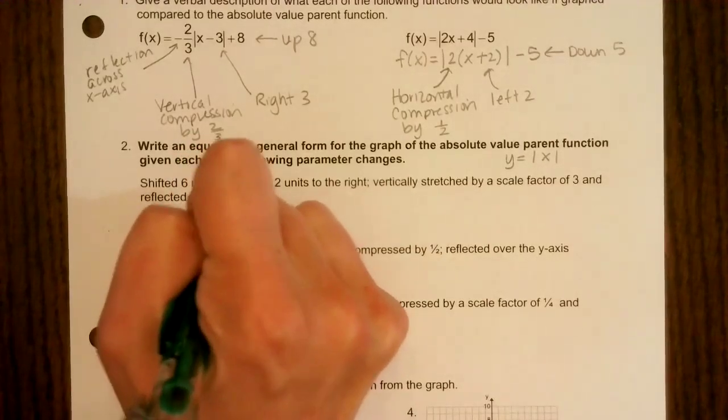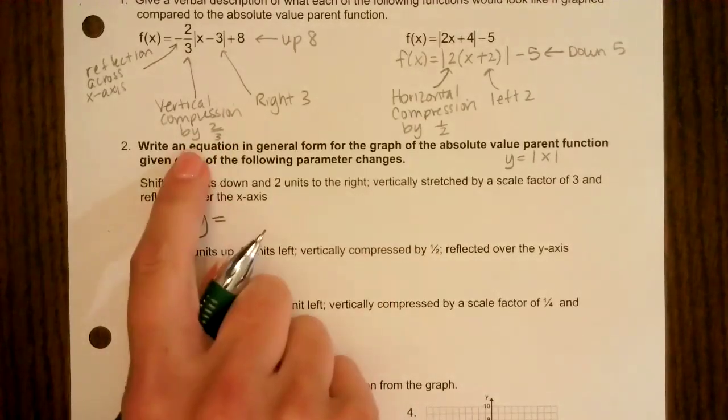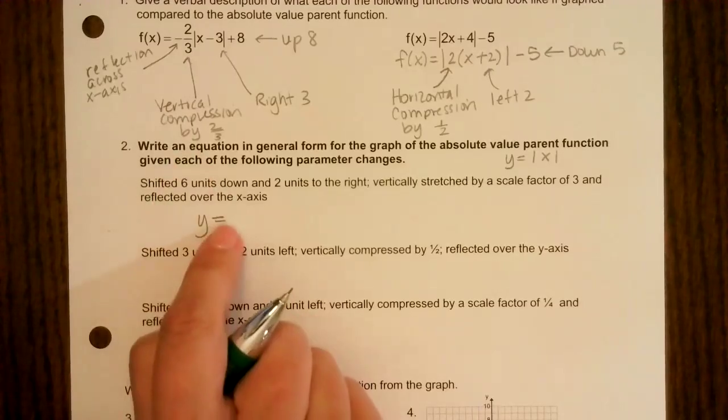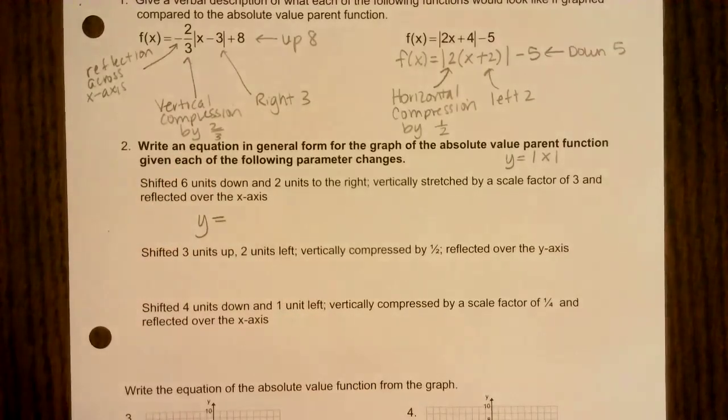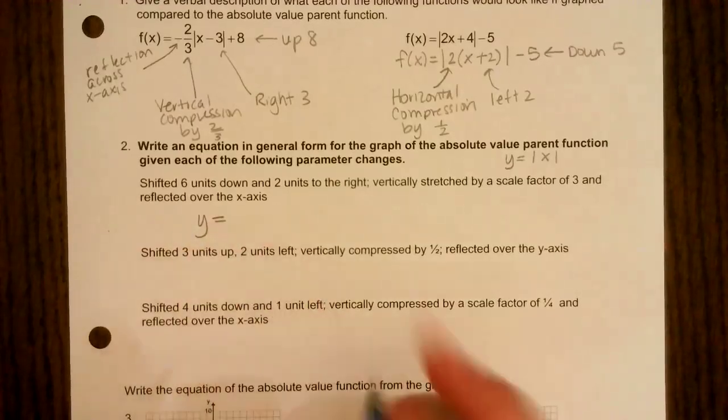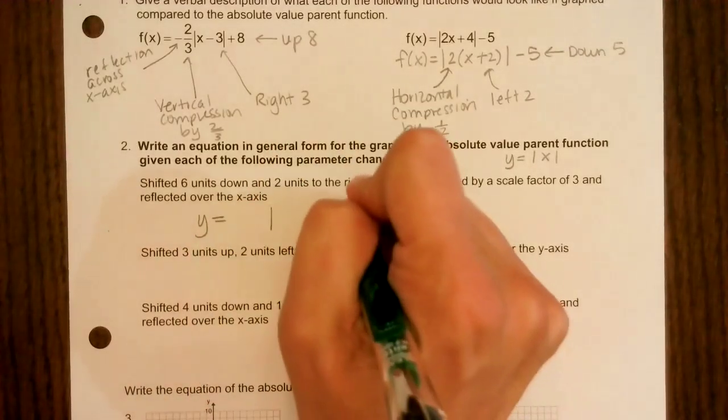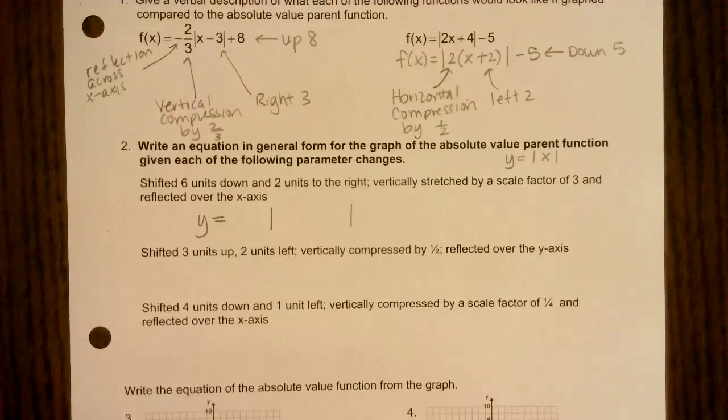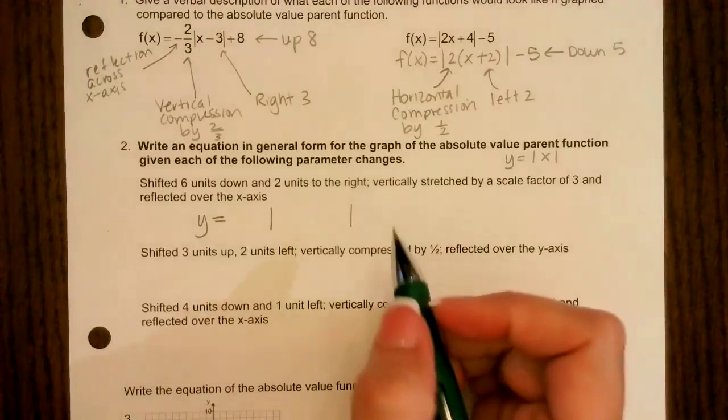So the first thing I want to start with is y equals. It told me to write an equation. So if you're missing an equal sign, you haven't written an equation. So make sure that's your first step. And then we're going to put in our operation, which is the absolute values. Now we start working on our transformations.